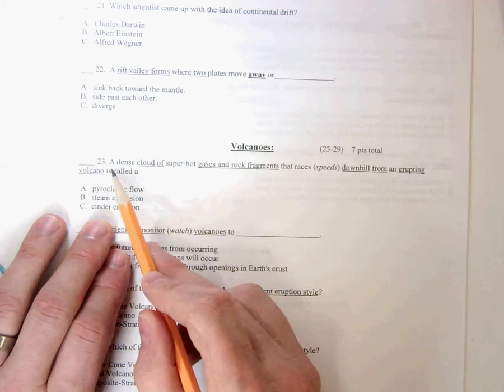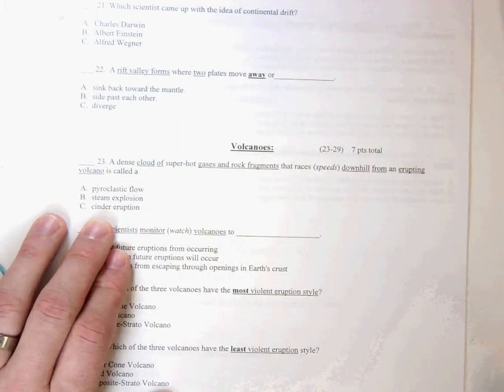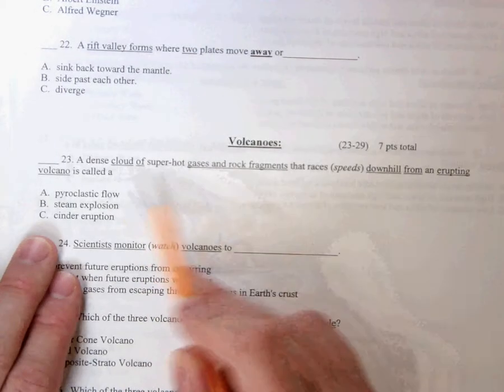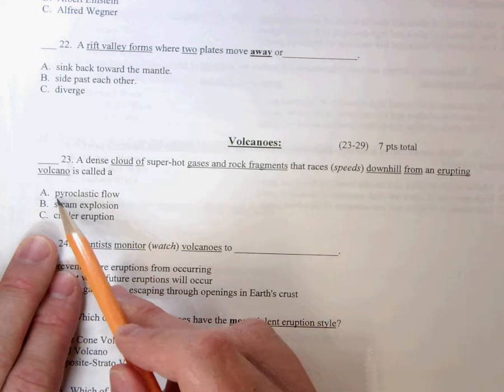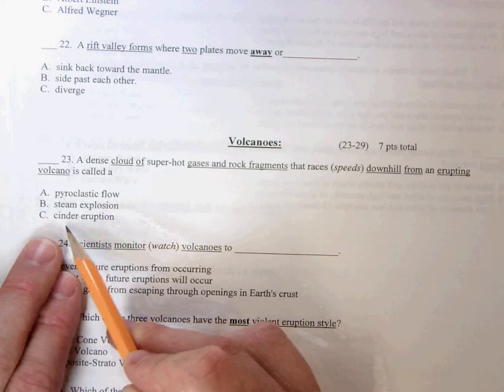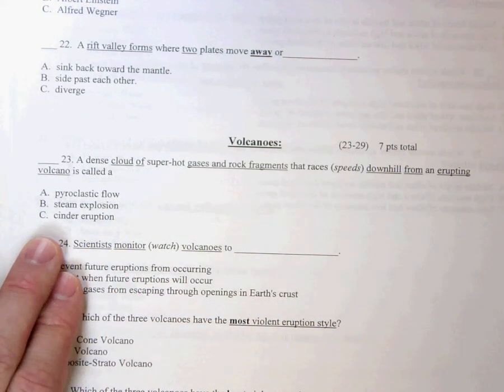Okay, a dense superhot gas. Zoom in a little bit. Okay, a dense cloud of superhot gas that races downhill is A, pyroclastic flow, B, a steam explosion, or C, a cinder eruption.